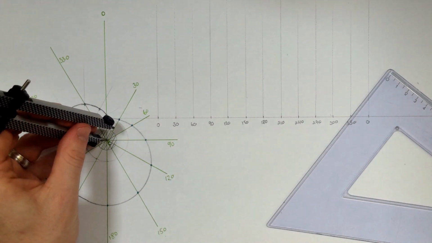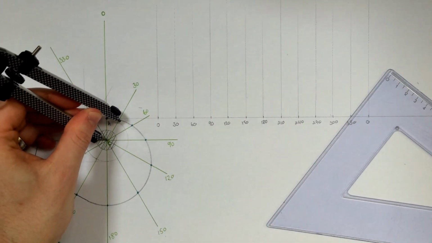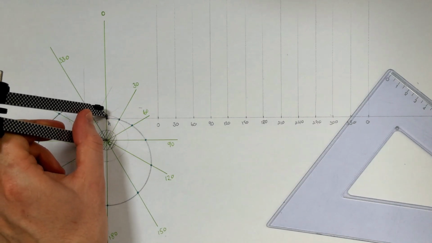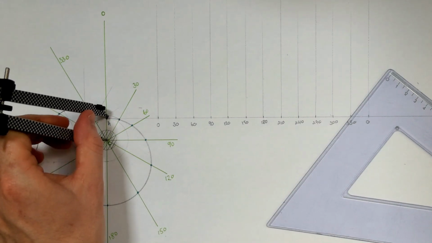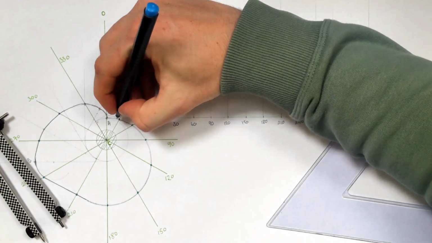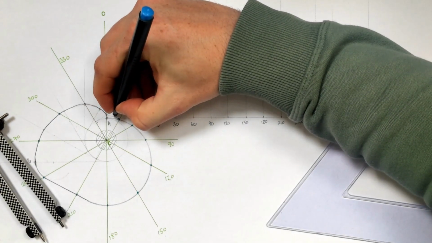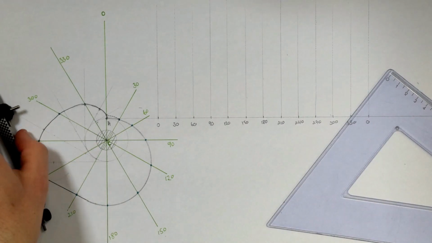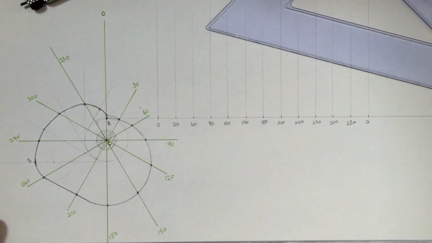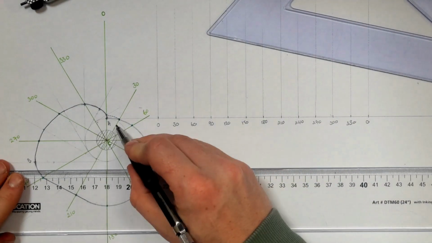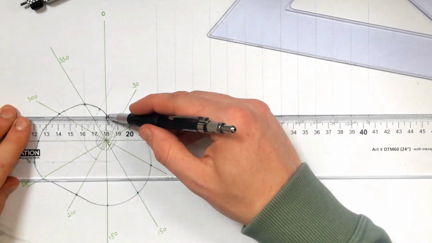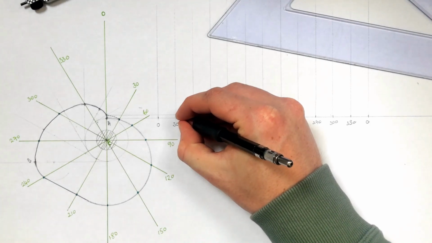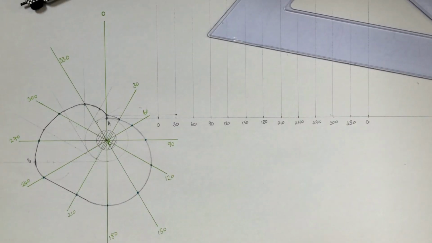So basically, this compass goes in the center of the cam here, and I'm going to rotate the 30-degree line, or the 30-degree point, up onto 0. So you can see that, right? I'll color it in blue here. So I've basically rotated that arc around onto 0, and then I transfer it across, and this is for 30, so I'm bringing it over until it hits the 30 line. Okay, and that's a point on my displacement diagram.